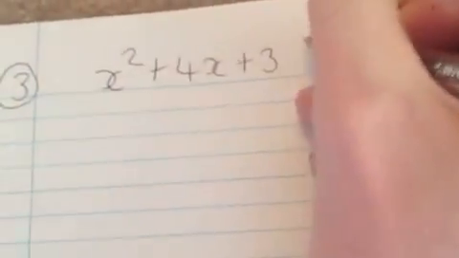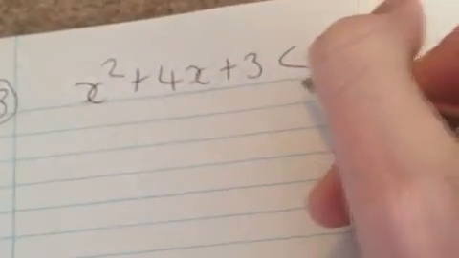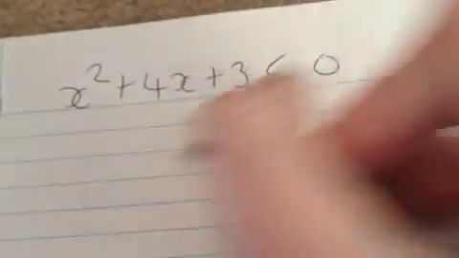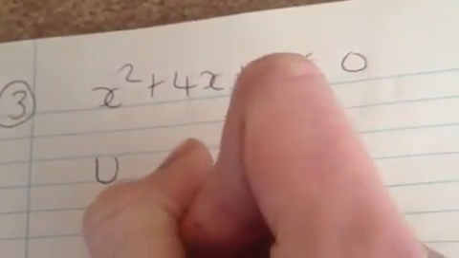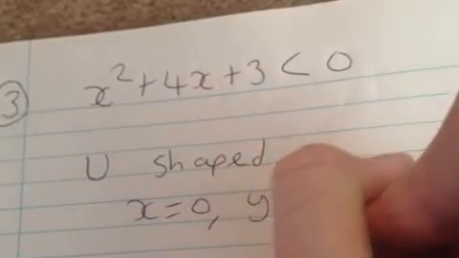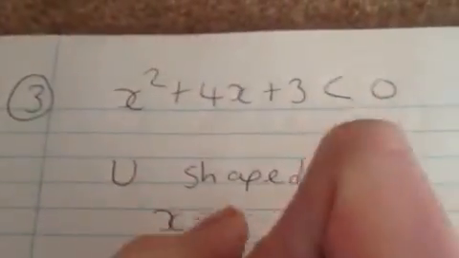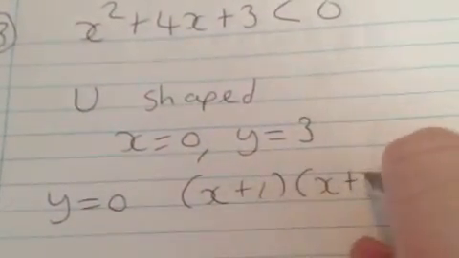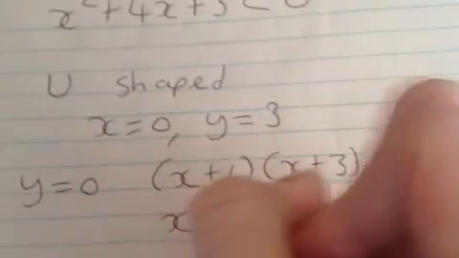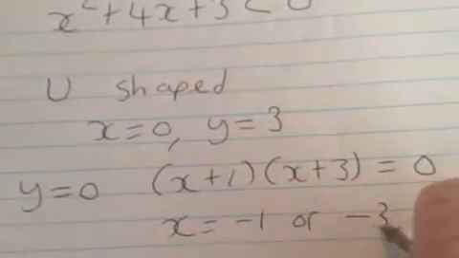Now 3 is a quadratic inequalities question. This does wind me up when people get them wrong. Now to solve a quadratic inequality, you've got to draw a graph. So I'm going to draw the graph here of y equals x squared plus 4x plus 3. It's U-shaped. And when x is 0, y is 3. So I can plot 0, 3 and the U-shape. Now, when y is 0, I'm solving x plus 1, x plus 3 is nothing. So you get x is minus 1 or minus 3.